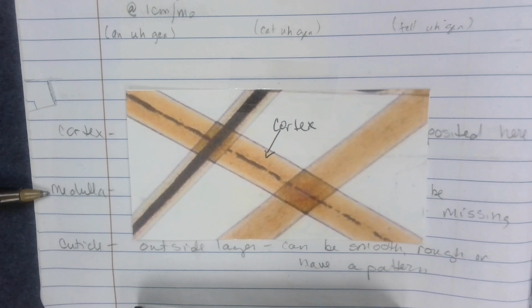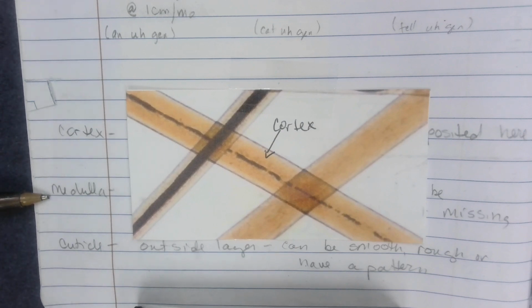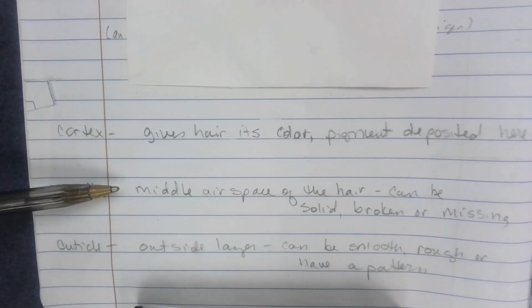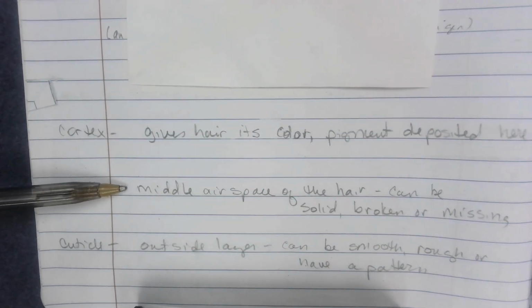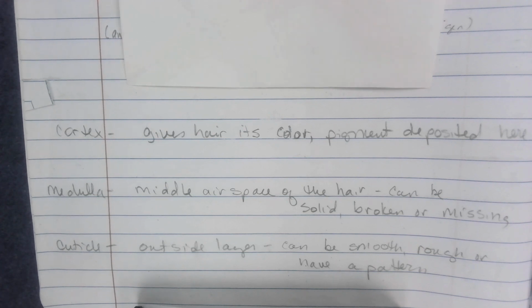All right, medulla. This can be a solid continuous airspace. It can be fragmented. It might be absent. It might be thin or thick. But the medulla is the middle airspace of the hair, and it can be solid, broken, or missing.